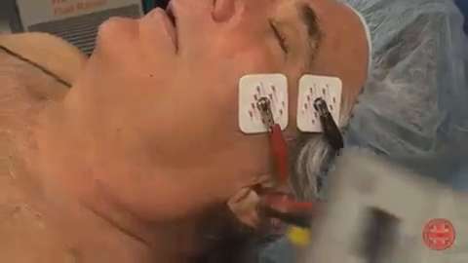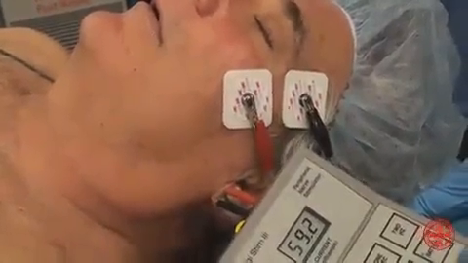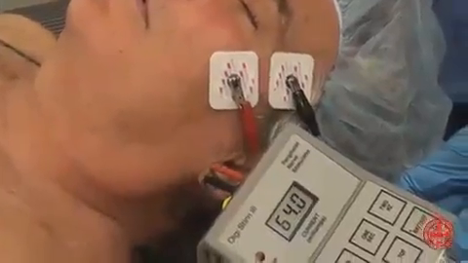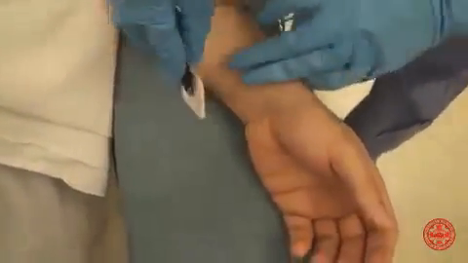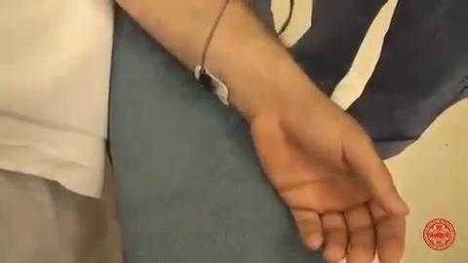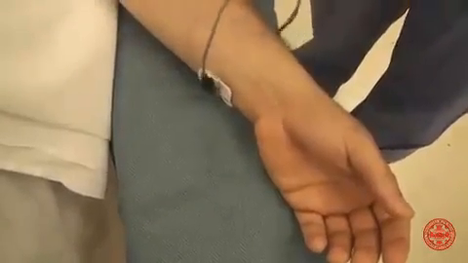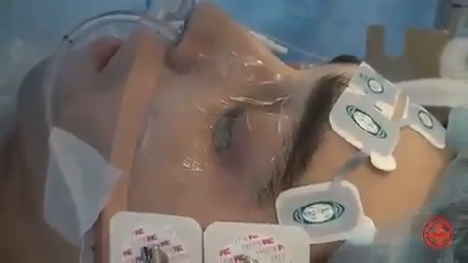The onset and duration of action of these drugs is confirmed with a nerve stimulator, a device which electrically stimulates the nerve and results in muscle contraction in the presence of normal neuromuscular function. The nerve stimulator electrodes are most commonly placed either along the ulnar nerve to monitor the contraction of the adductor pollicis, or on the facial nerve to monitor the contraction of the orbicularis oculi.